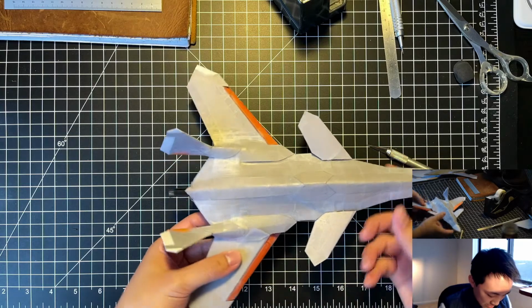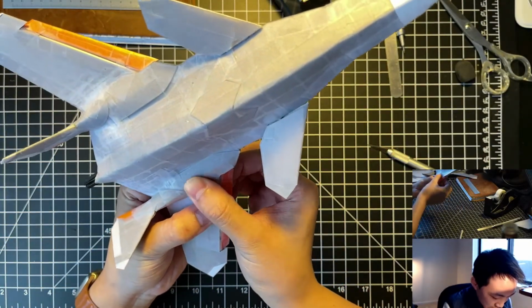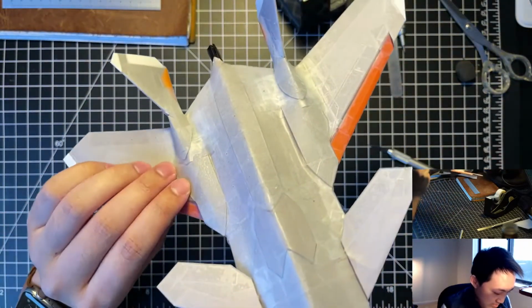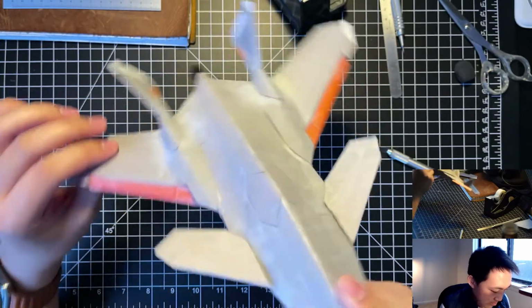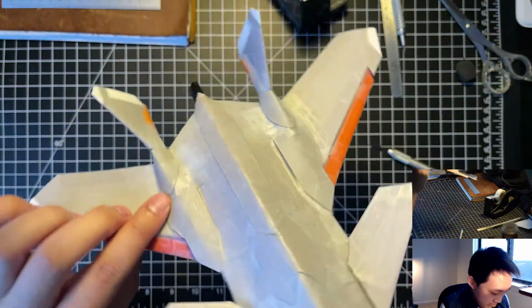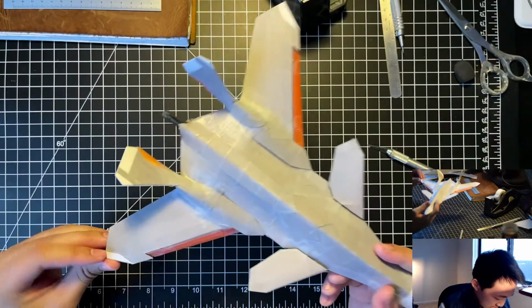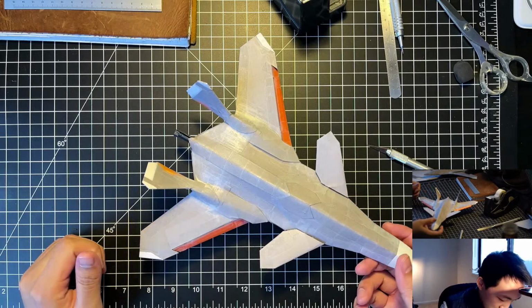That's not what this surface was designed to do. And just get another one going for the back side here, I guess.